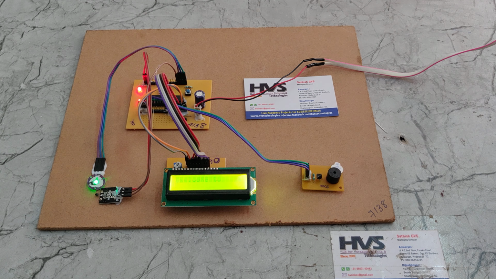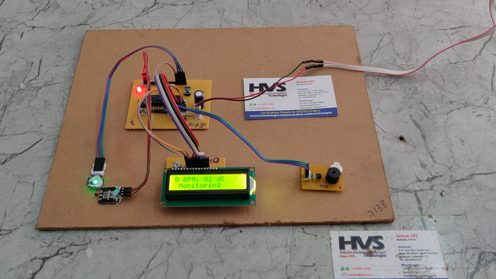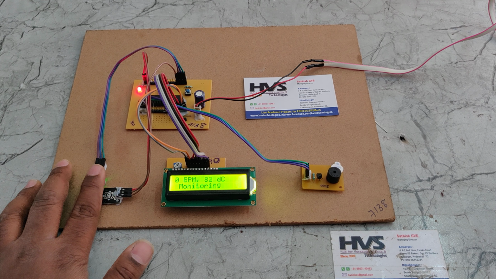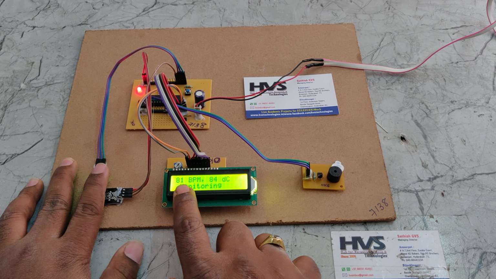So when you turn on the power supply, a welcome message will be displayed on the LCD screen, and thereafter the BPM will be displayed as 0. So when we place a finger on this, then we can observe the BPM being calculated.